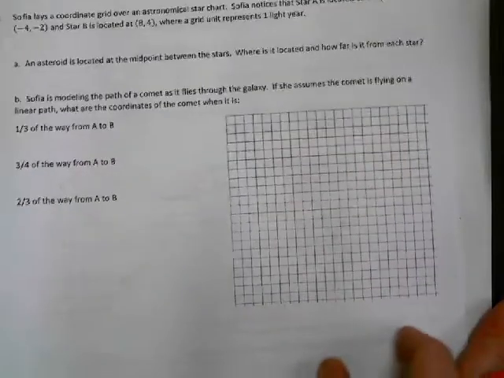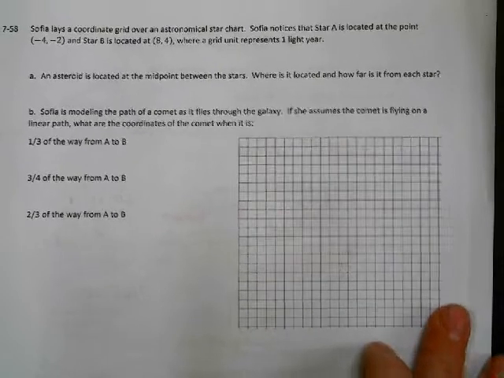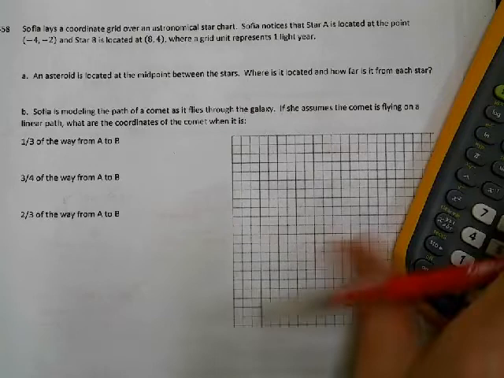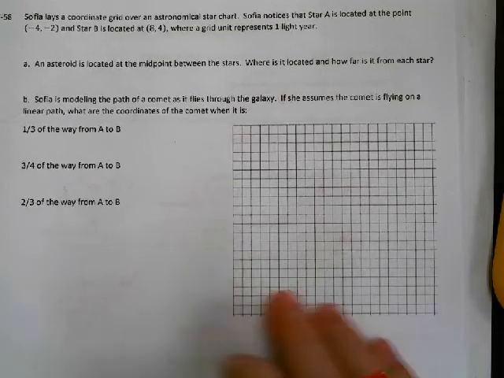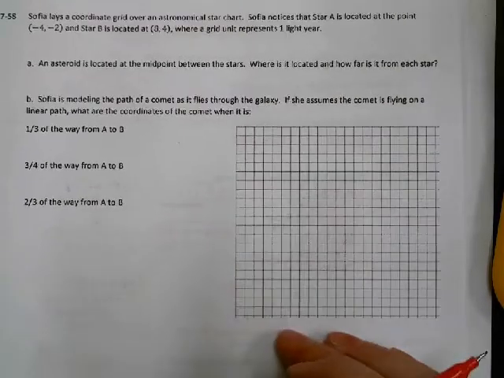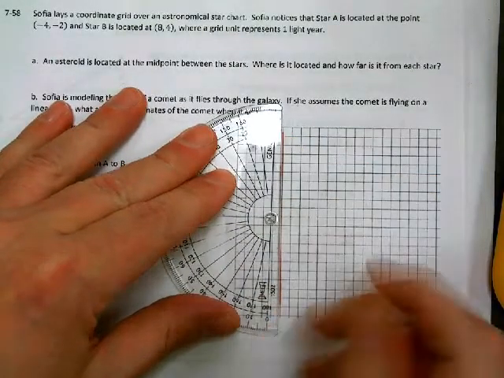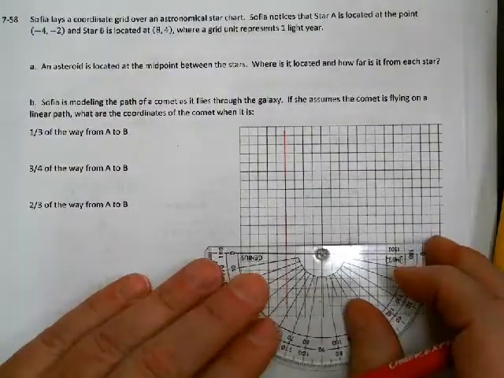All right, so Sophia lays a coordinate grid on a graph paper. She's looking at an astronomical star chart. So she knows that star A is located at -4, -2, and star B is located at 8, 4.